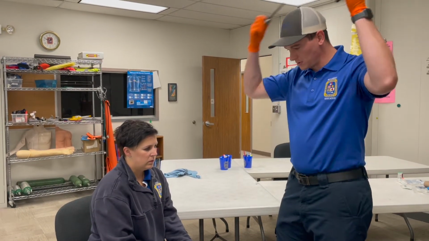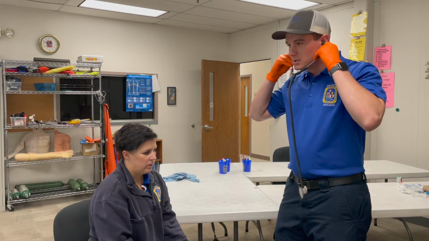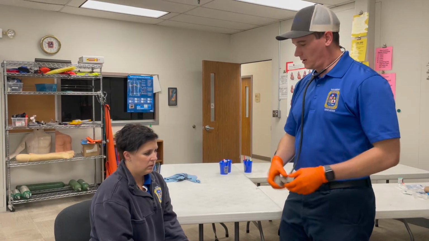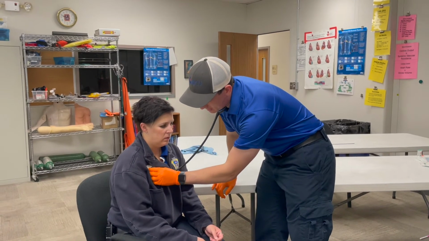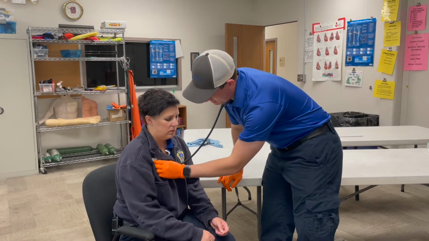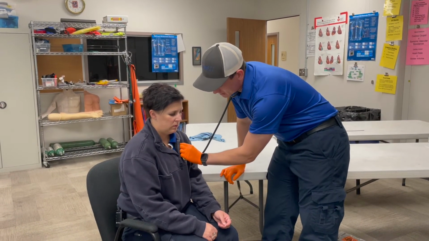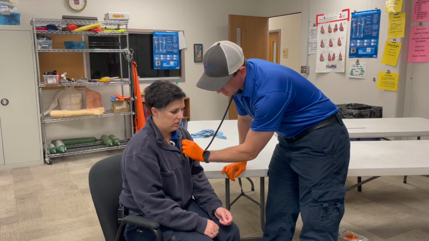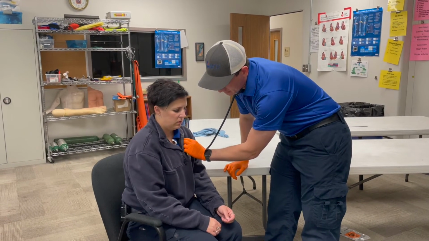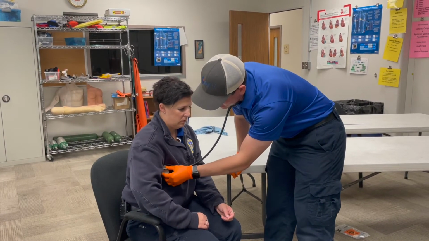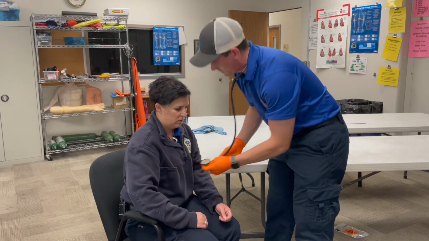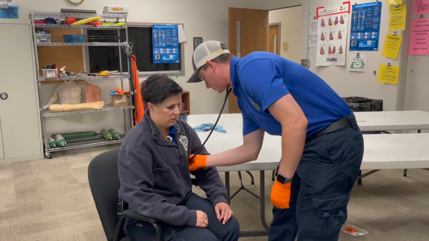I'm then going to listen to her lung sounds. So we're going to listen in the upper lobes first, at least for one full breath, and then I want to compare side to side. So I'm going to listen to the two upper lobes first, comparing, and then I'll listen to her lower lobes, maybe a little bit over to the side here, also comparing side to side.